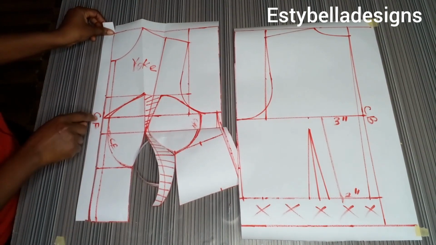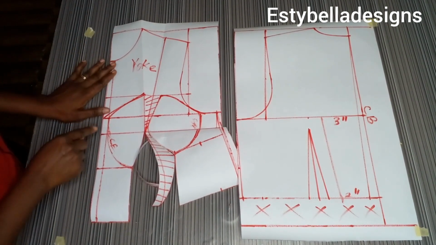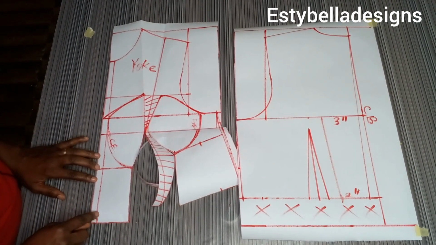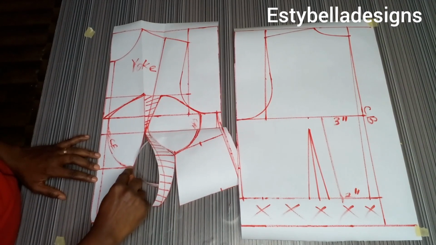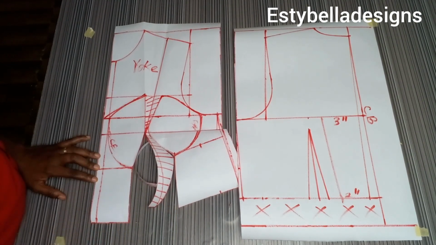The 1 inch that is here, I cut it out because it's not part of our pattern. So it's out. So now this is the ½ inch that we left. So I'm going to cut like this. I'm going to cut like this. I'm going to cut my cup. I want to cut my cup now.